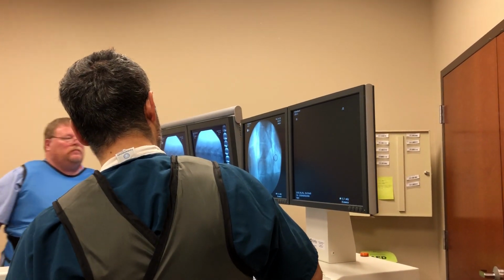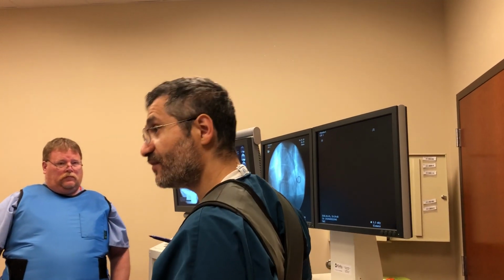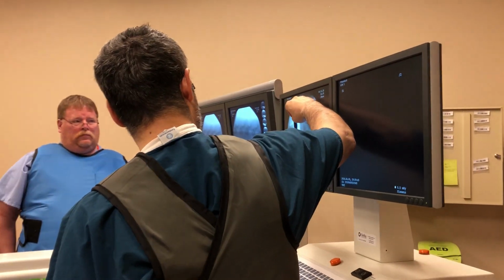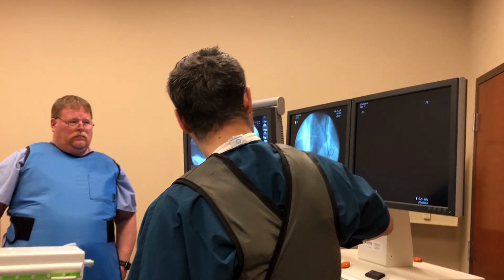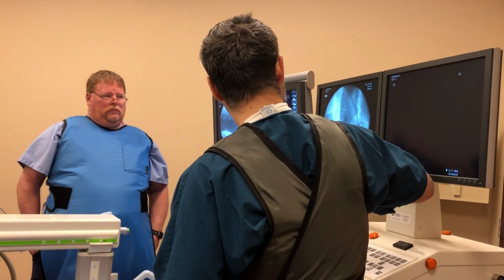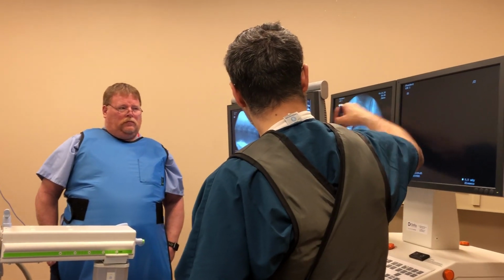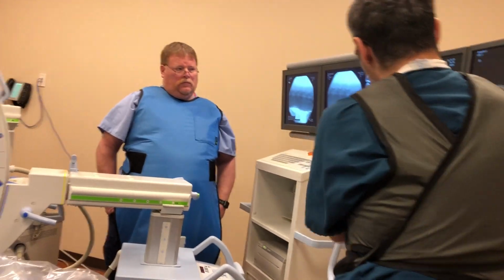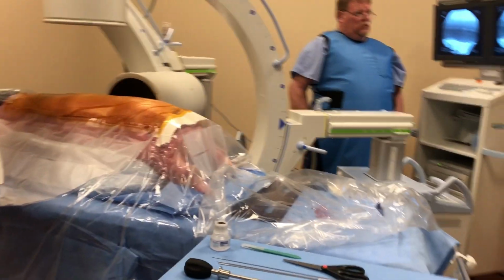For the OLIF part, for the posterior instrumentation there are different considerations, but for the OLIF part, all you care about is that you are able to identify the lateral border of the bone, as well as see the trajectory of the end plates. Sometimes because of the parallax, here you have a good parallel, you see the end plates. But that doesn't even matter.